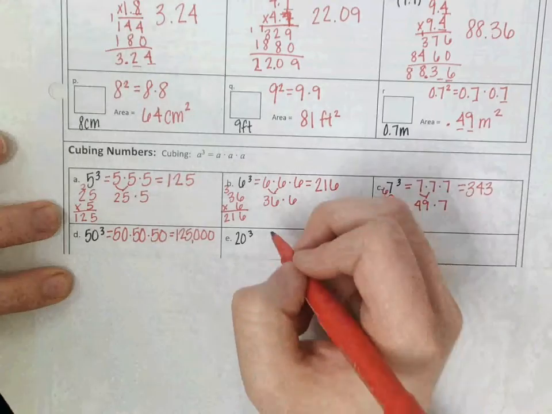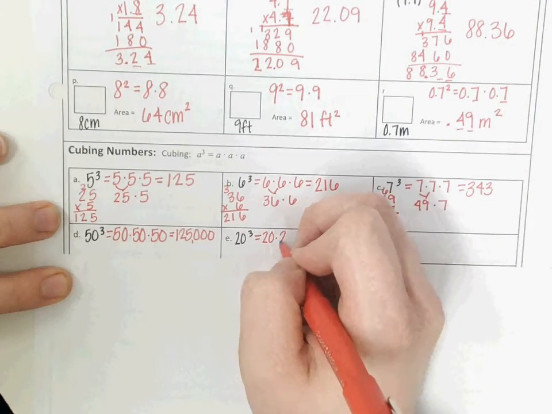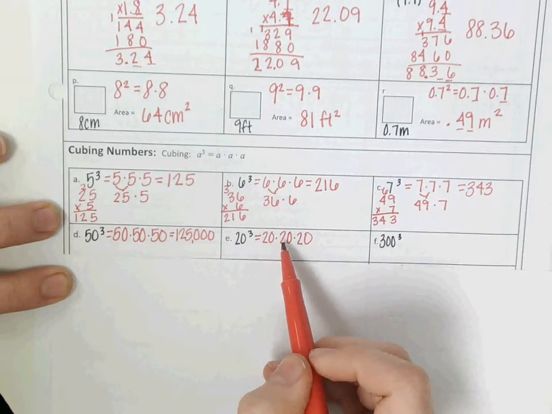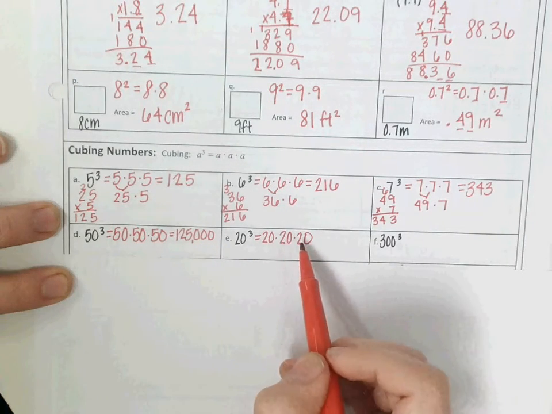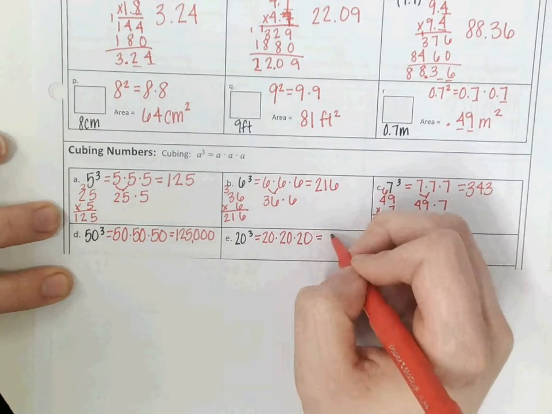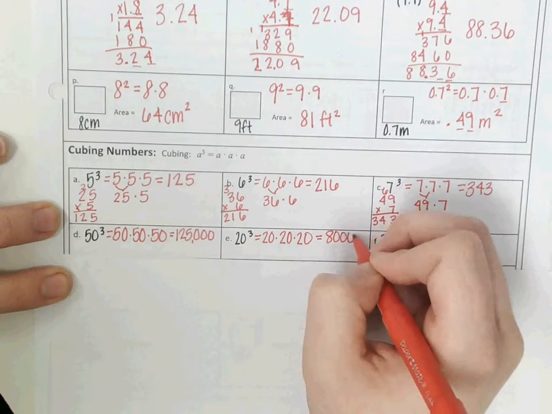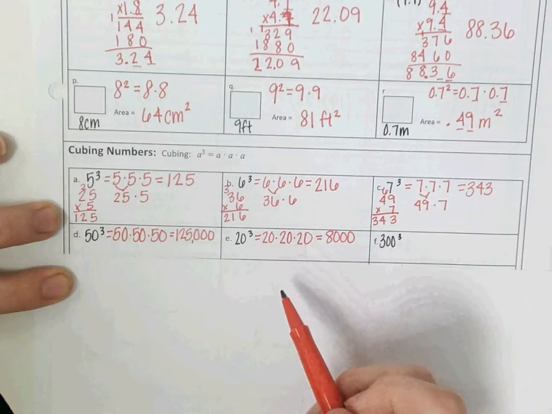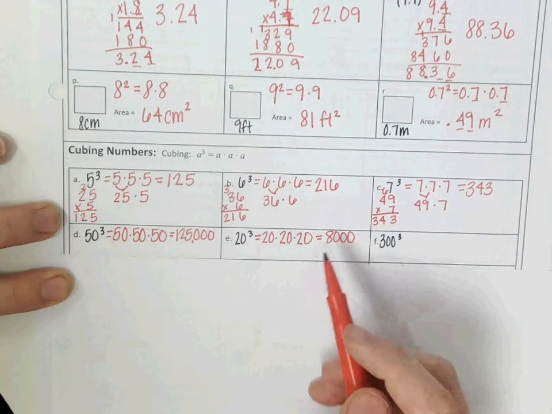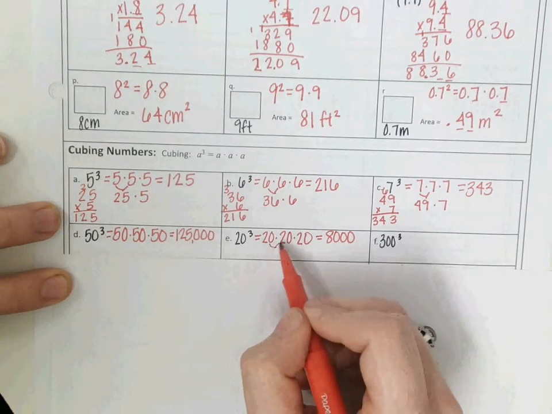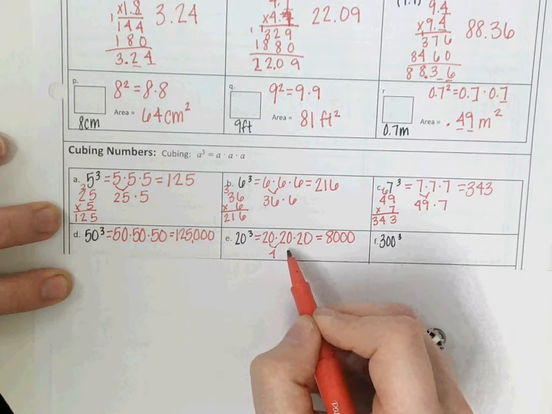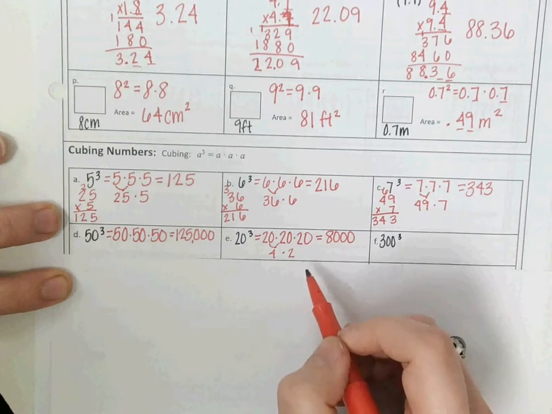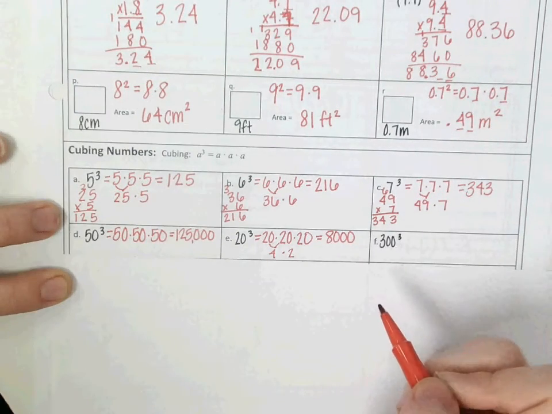Part E, we can do the same thing. We do 20 times 20 times 20. So we can just do 2 times 2, which is 4, and then 4 times 2 again is 8, and then put our 3 zeros behind it. Please be careful. I see really often people go 2 times 2 times 2. Oh, that's 6 because I have 3 2's. But you have to be careful because we know we have to do 2 times 2 first and get 4, but then we have to multiply that by 2 again. We're not adding 2, we're multiplying by 2. So that's how we get our 8, not a 6.